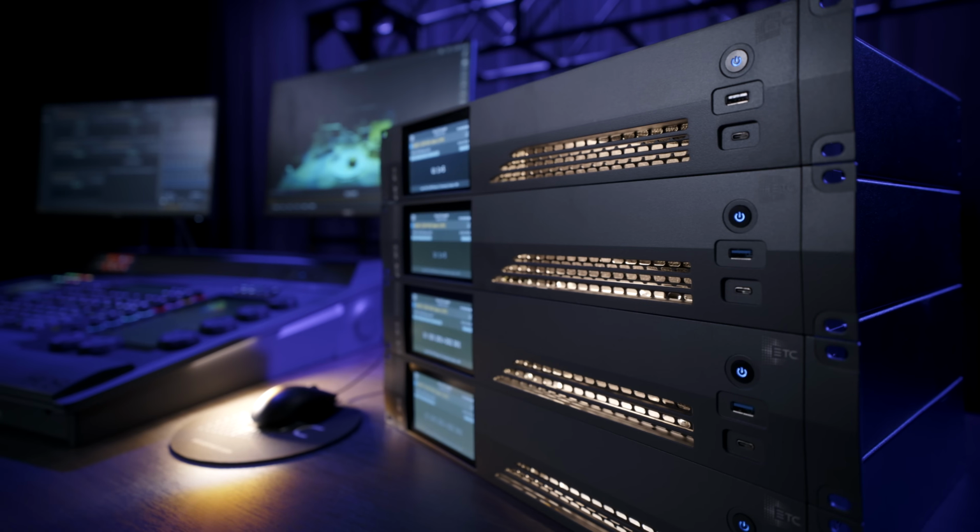Every show is getting bigger, every show is getting more complex. What the designers want to create is always more ambitious. We're now in a position where if we go for a bigger show with more pixels, with more cells, we can now do that with expansion processing.